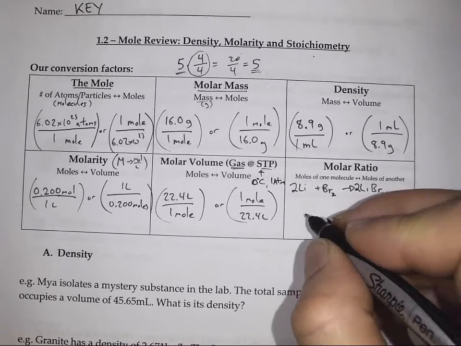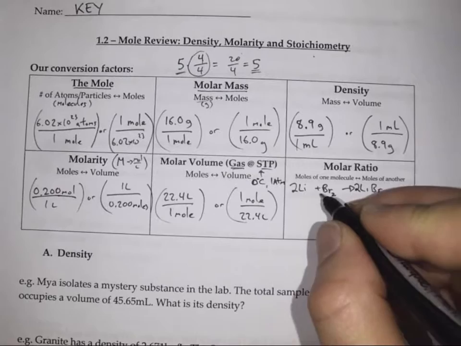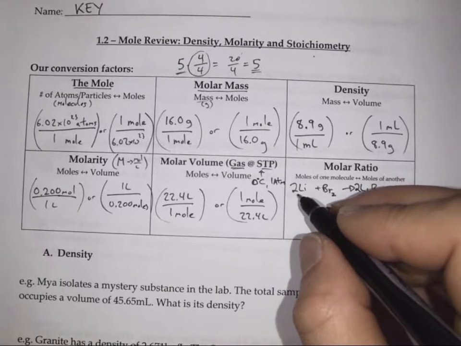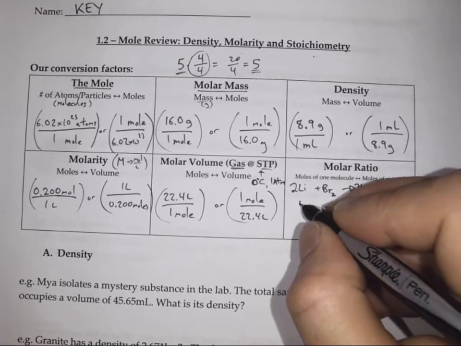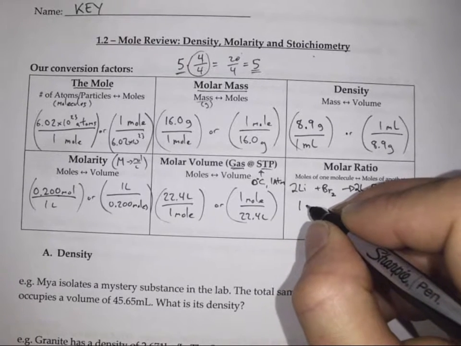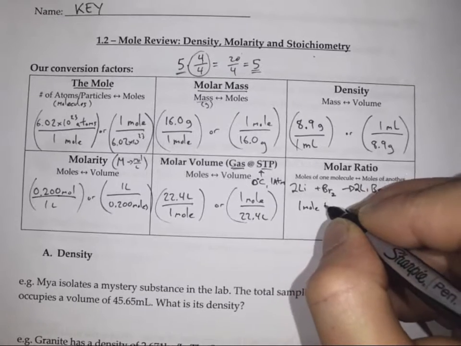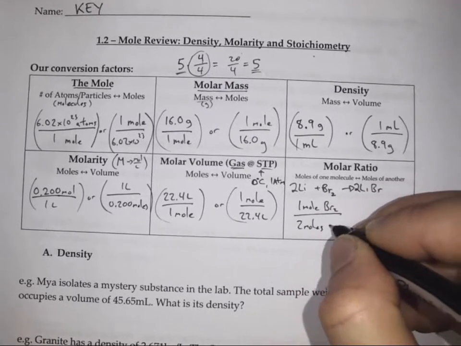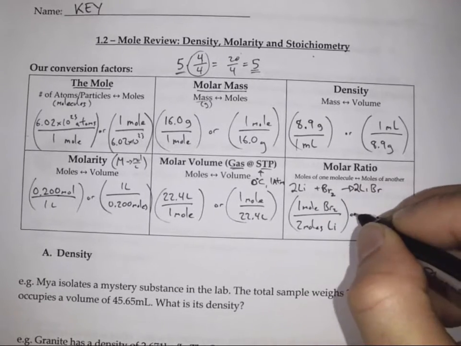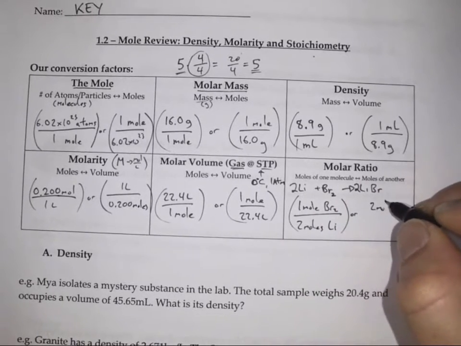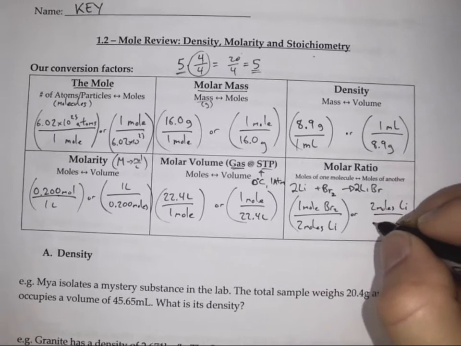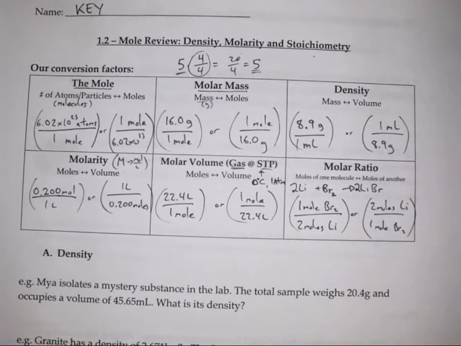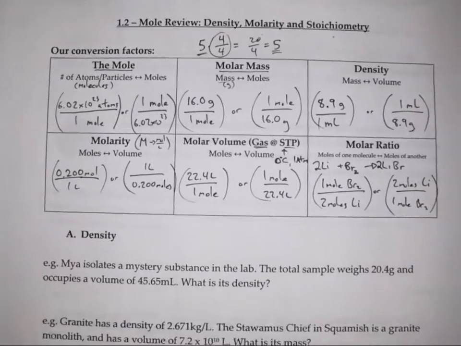All right, and so another way you might convert is you might say, well, for a mole of bromine, how many moles of lithium do I need? And the answer would be 2. And you express that by saying for 1 mole bromine, you would need 2 moles lithium. Or vice versa, 2 moles lithium for 1 mole Br2. All right, now with that out of the way, let's start with some practice problems.